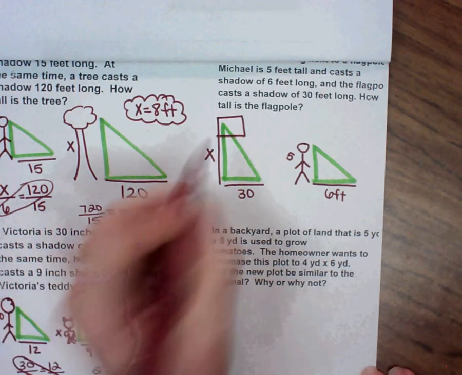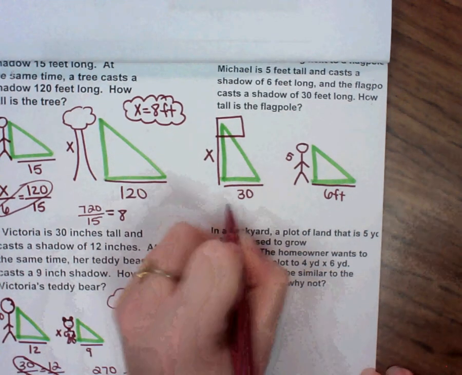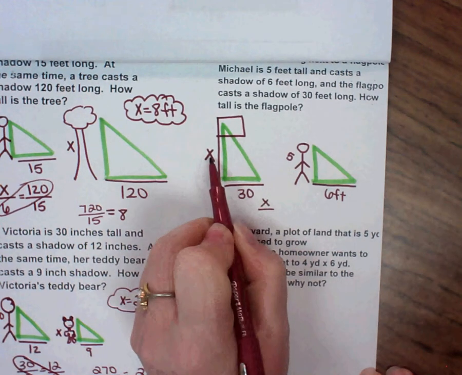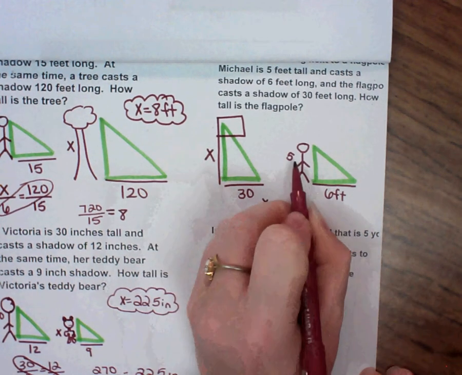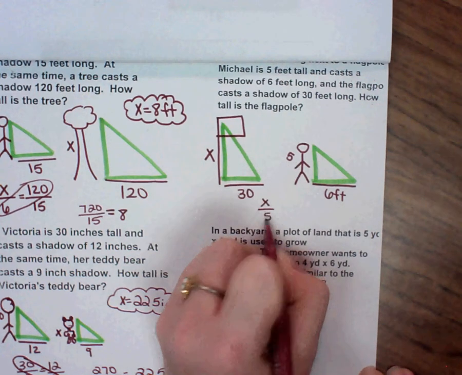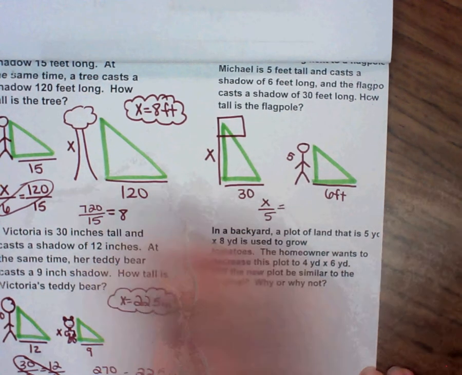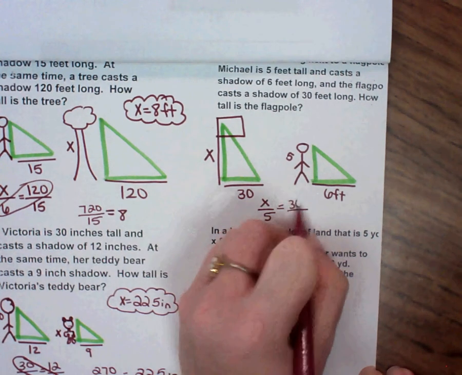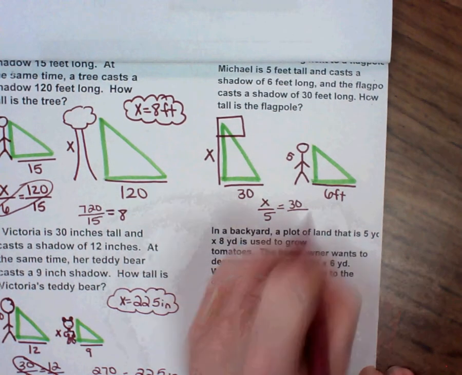Okay, so our flagpole's the big, so it is the X. When X is the height, my little height is 5. My shadow is 30 when my shadow is 6.